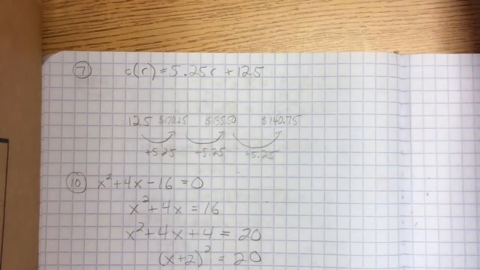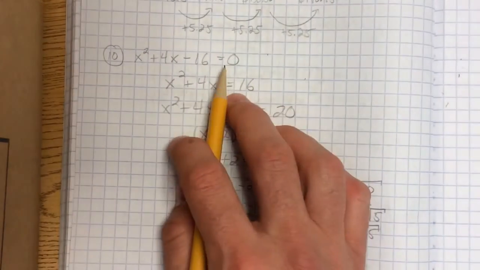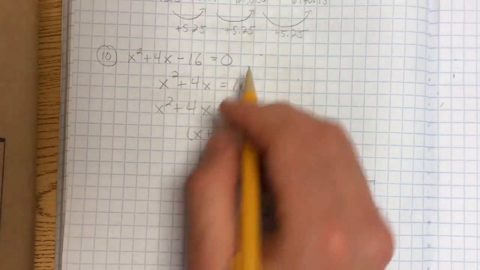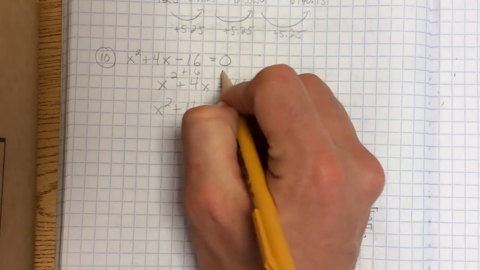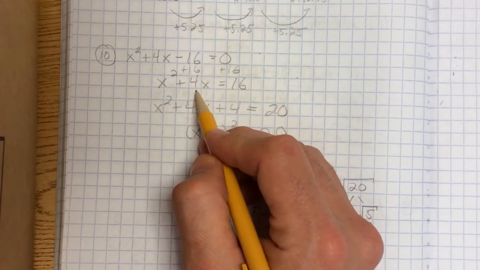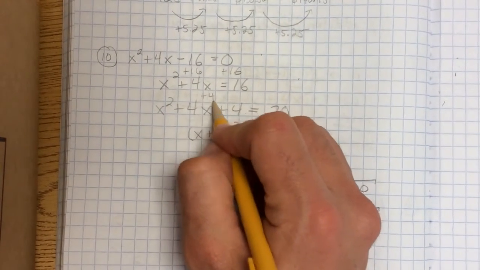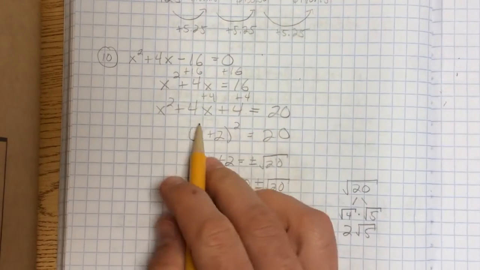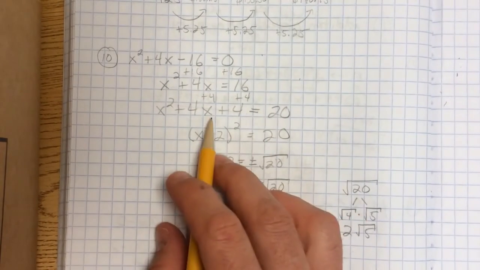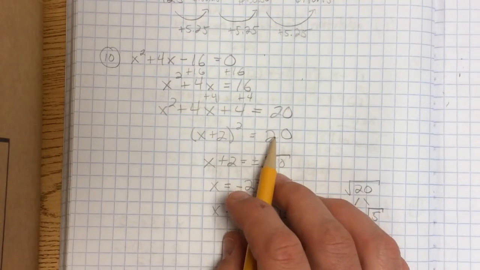Okay. And number 10, it says what are the roots of this equation? That means solve. So we're going to add 16 to both sides in preparation to get a perfect square. Take half of 4, square it. That's 2 squared is 4. You add that to both sides. Okay, now you get x squared plus 4x plus 4 equals 20. You factor this into x plus 2 squared is equal to 20.